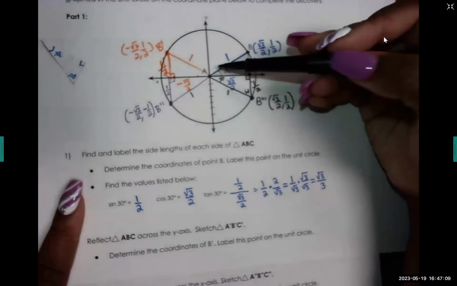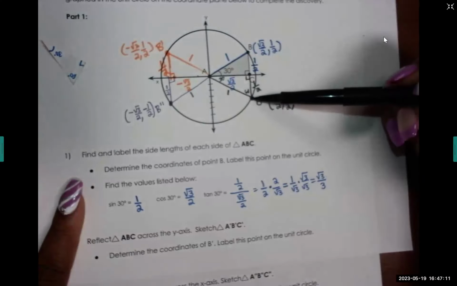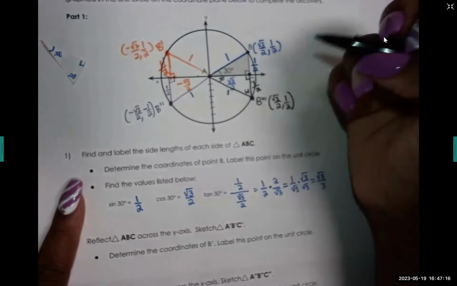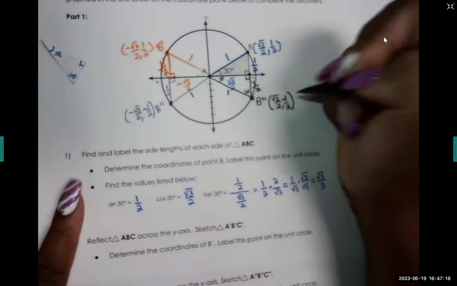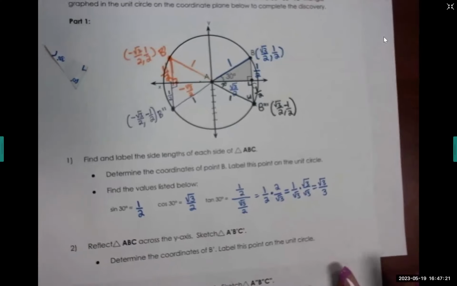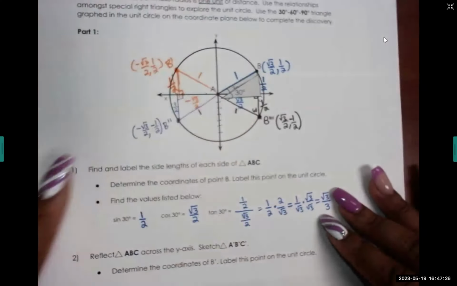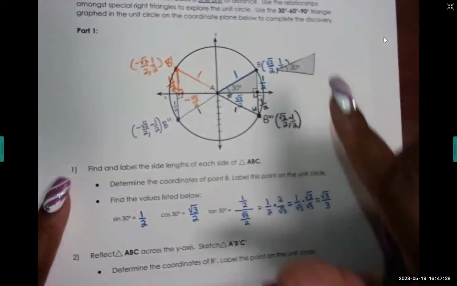And so again, thinking about which quadrant we're in. If I'm thinking about a coordinate in the fourth quadrant, my x coordinate is going to be positive, but my y coordinate is going to be negative. So this is going to be negative 1/2. So now I have used my 30, 60, 90 degree triangle to derive the first part of the unit circle.